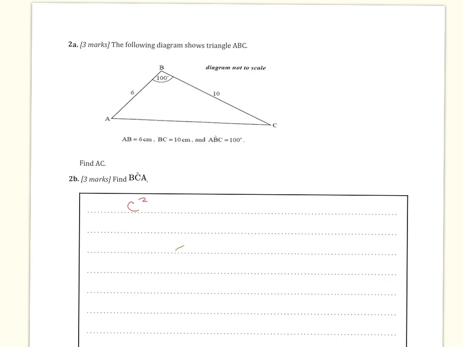So again, just like before, it's the same exact formula. And again, just making sure that for the side that we're solving for, we put the angle that is across from it for C. And then the other two sides, it doesn't matter which one we call A and which one B.